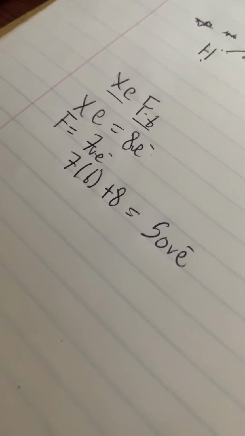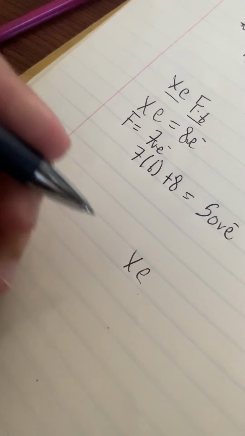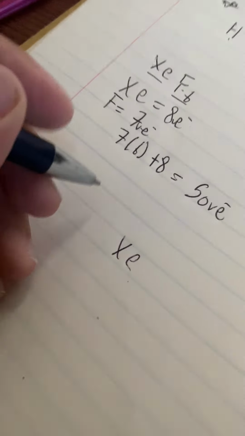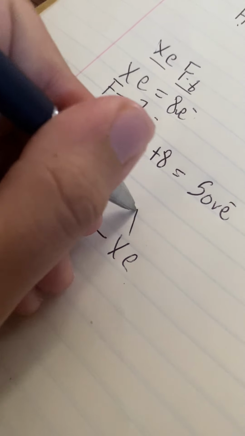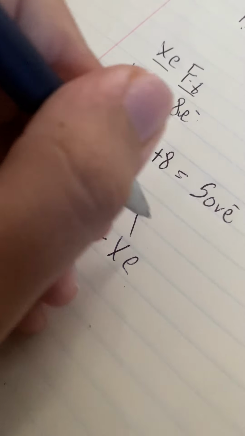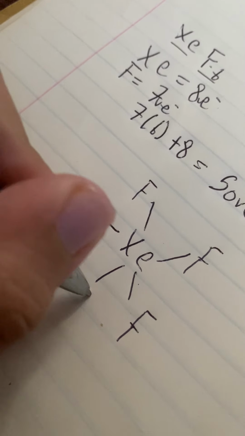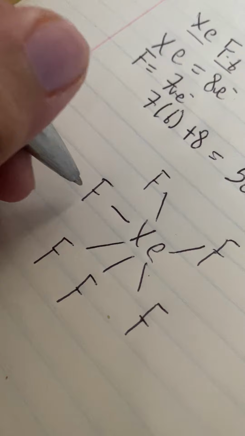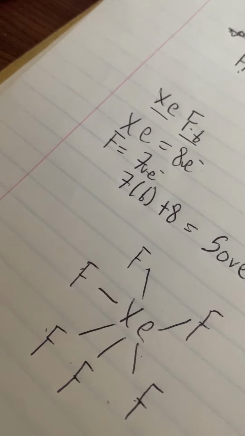Now we get to doing the Lewis structure. We have xenon, and then we just start putting down the fluorines. Make one going that way, make one going this way, 3, 1, 2, 3, 4, 5, 6. I just have to double check I got it right.